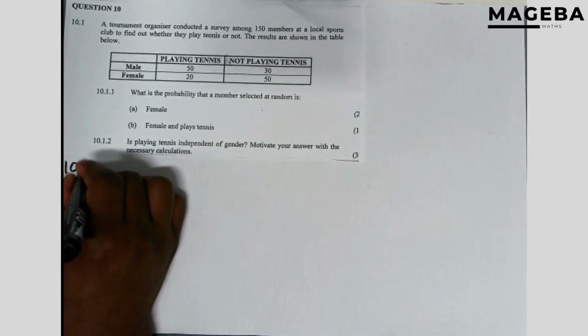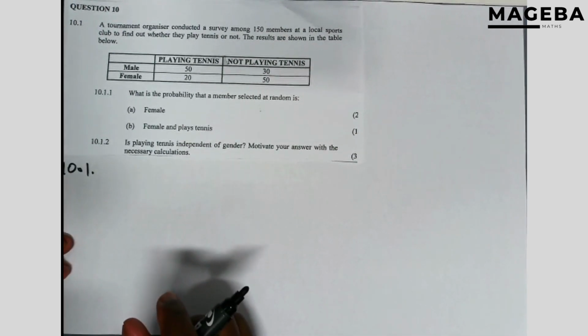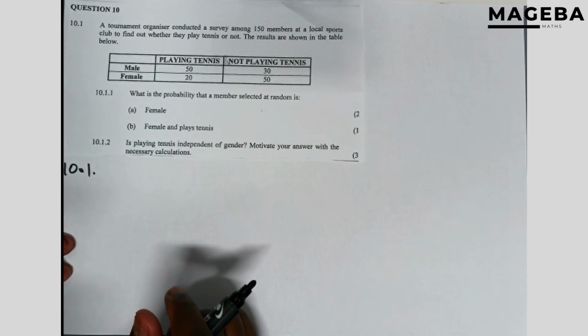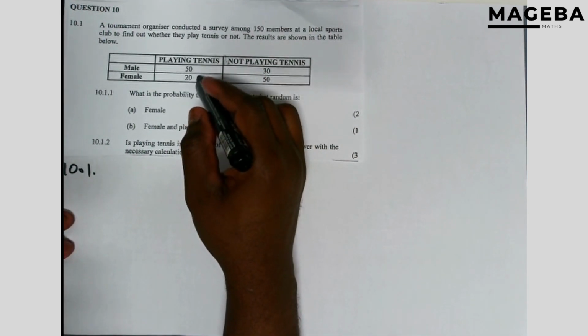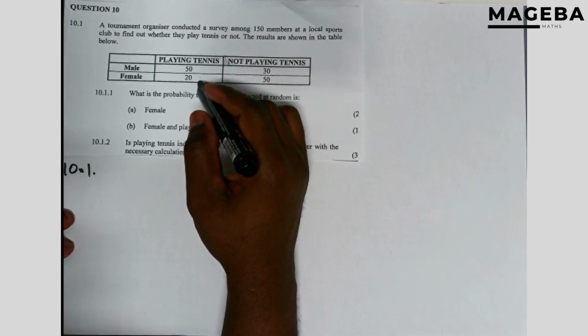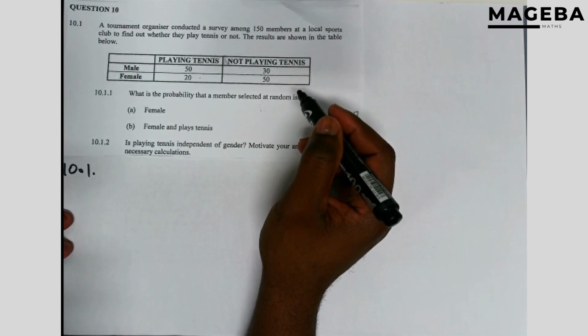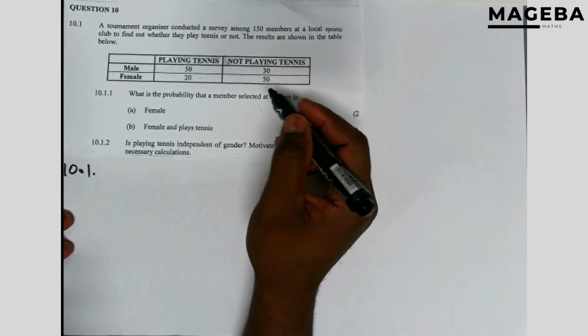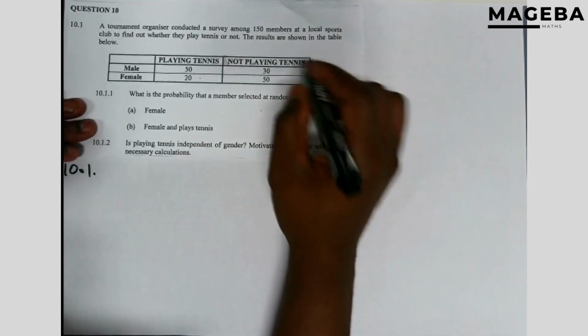Now we have this question 10, where it's saying a tournament organizer conducts a survey amongst 150 members at the local sport clubs to find out whether they play tennis or not. So this is the table of a survey where we have a male and a female. We have this column where you have 50 of a male that play tennis, and 20 of a female that play tennis. Not playing tennis, we have 30 of the males and 30 of the females who don't play tennis.